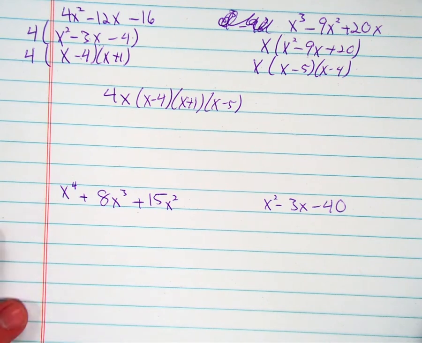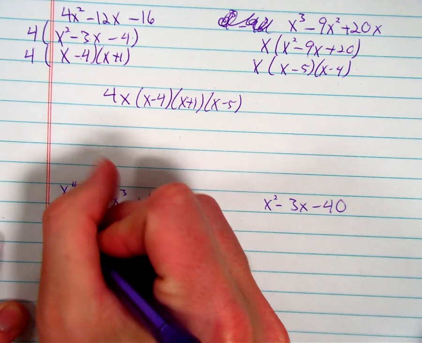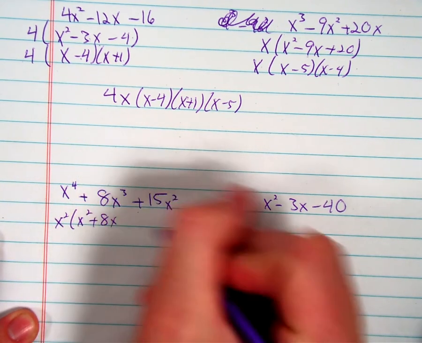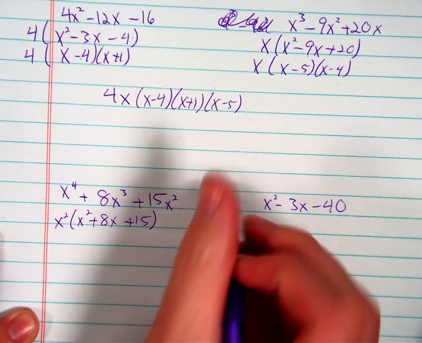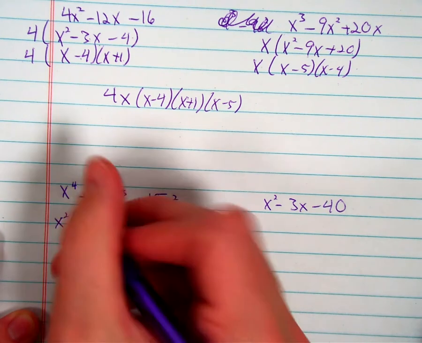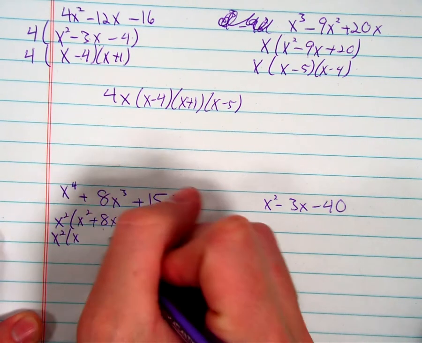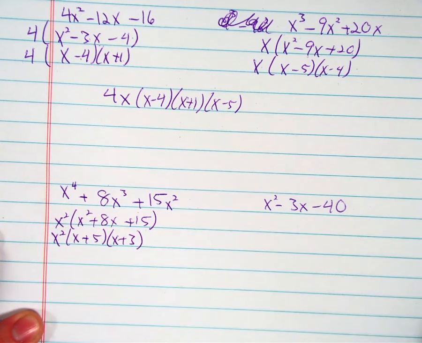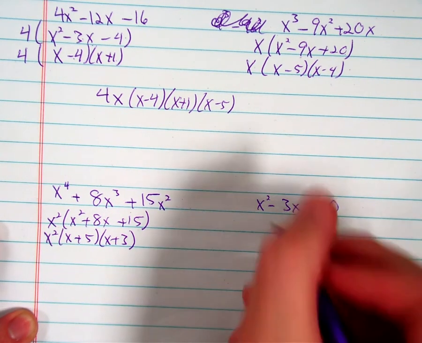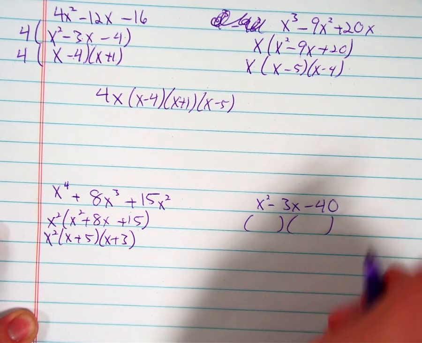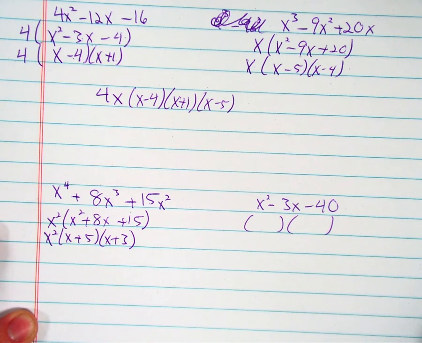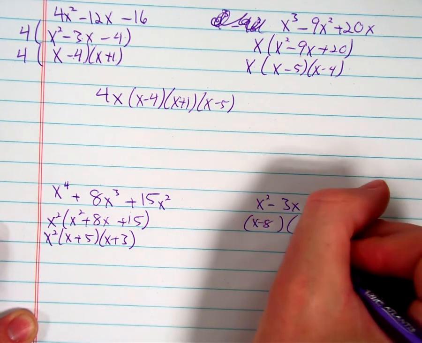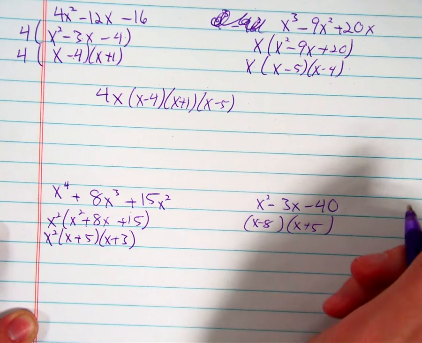Okay, so we're going to take an x squared out of this one. Now we have x squared plus 8x plus 15. What's going to multiply to 15 and add to 8? How about a 5 and a 3? Over on this side, what's going to multiply to negative 40 and add to negative 3? How about x minus 8 and an x plus 5?